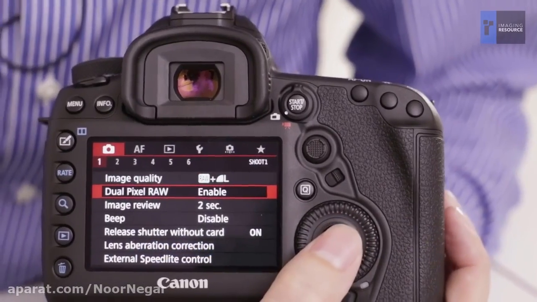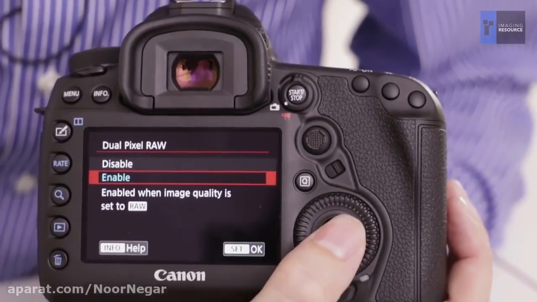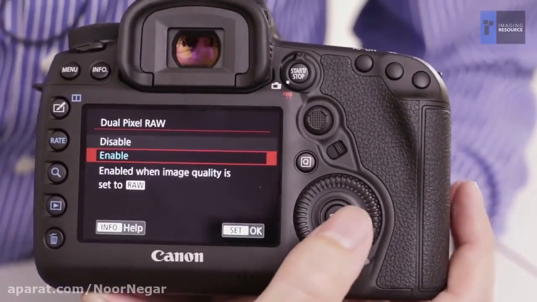So a new feature we have within the new camera is a feature called Dual Pixel RAW. It is an image micro adjustment that we can do after the fact. So if you take your photograph, you're able to go into the scene after that and make an image adjustment. And what I mean by image adjustment is simply this.